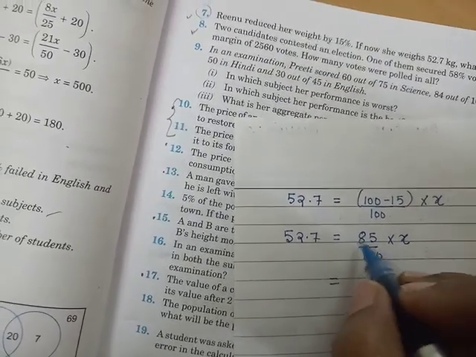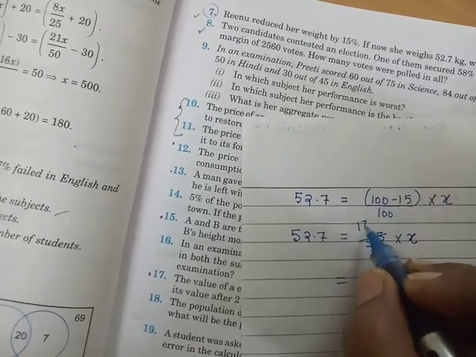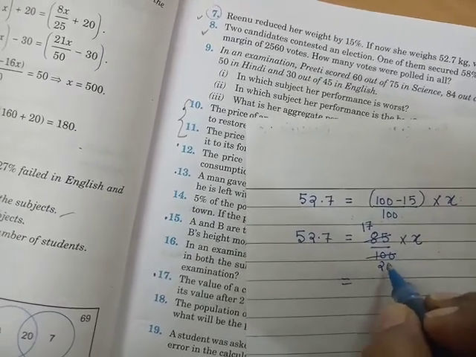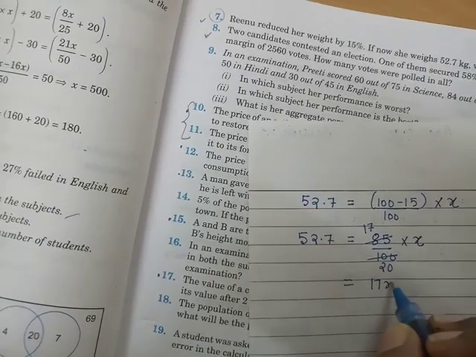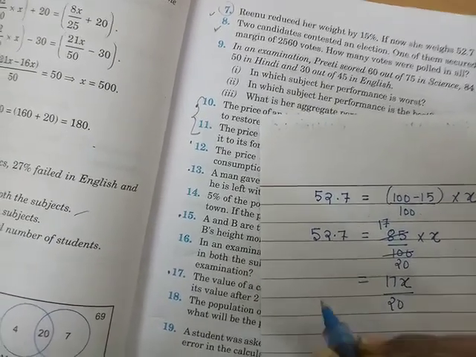Both are getting cancelled with 5. 17 5s are 85. 5 2s are 10 and 0. So we get 17 upon 20 into x.